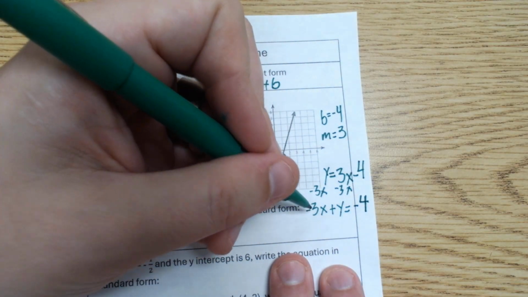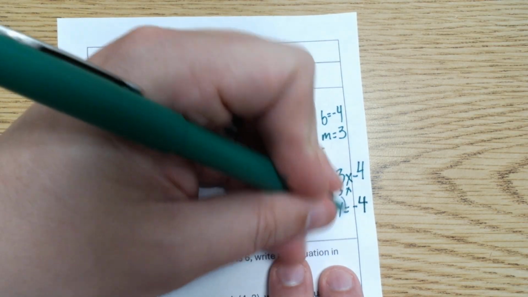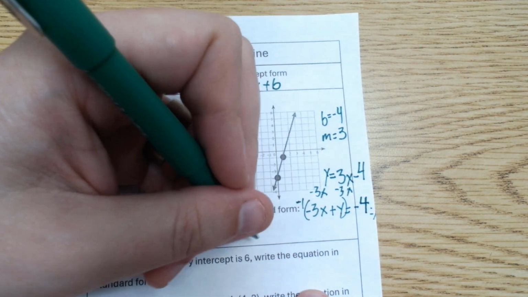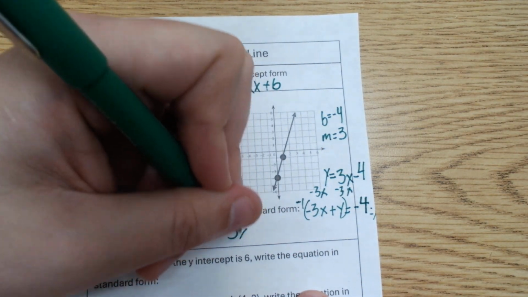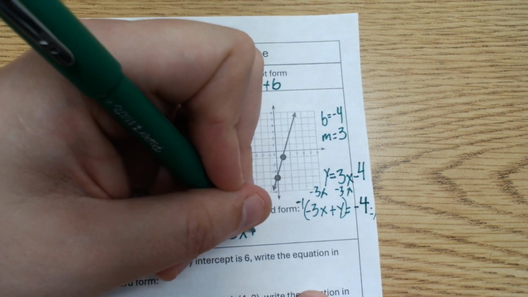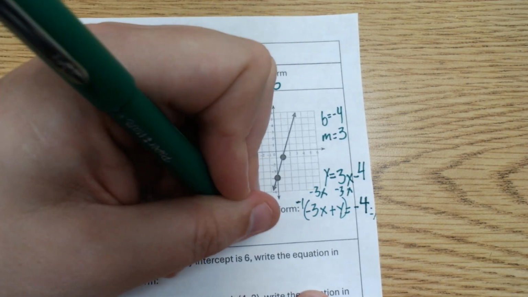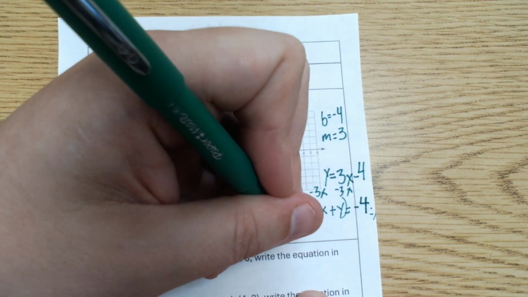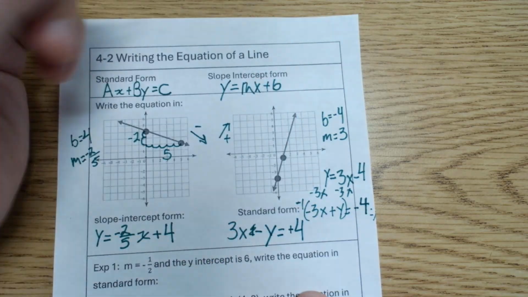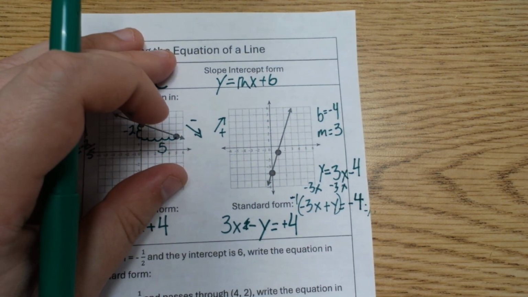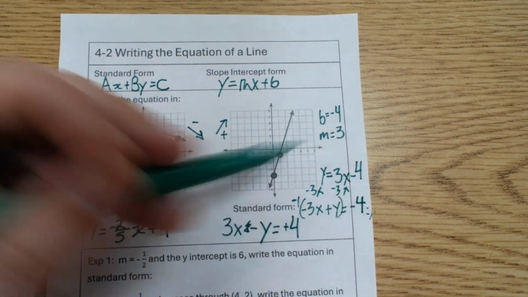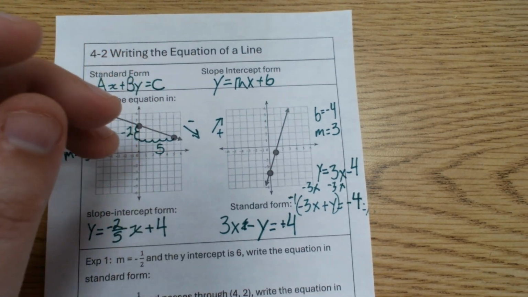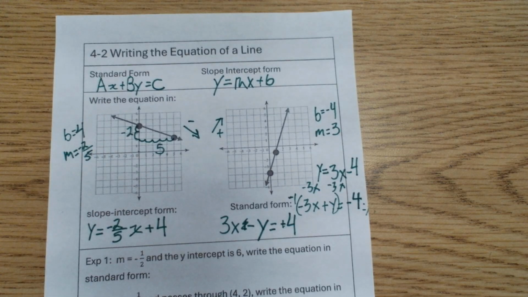And then I need to change the sign. So you can think of that as multiplying by negative 1, which gives me positive 3x minus y equals positive 4. So I don't need the sign there, but when I'm almost putting a negative, we put a positive there and work it out. So 3x minus y equals 4. That would be our standard form.